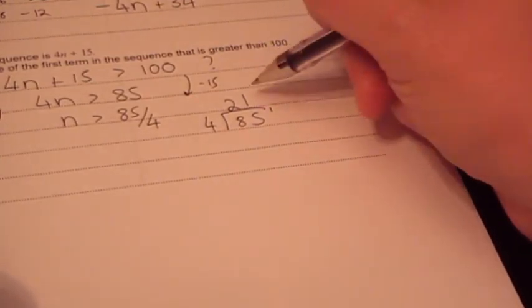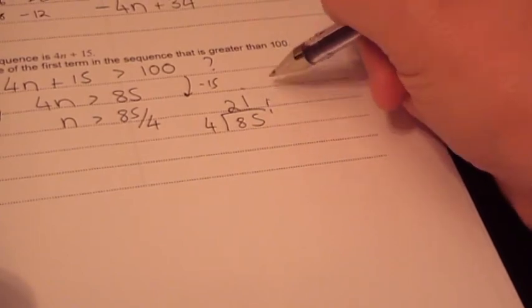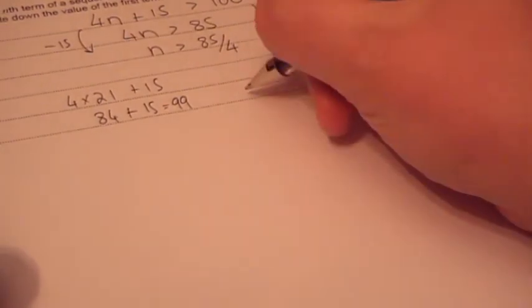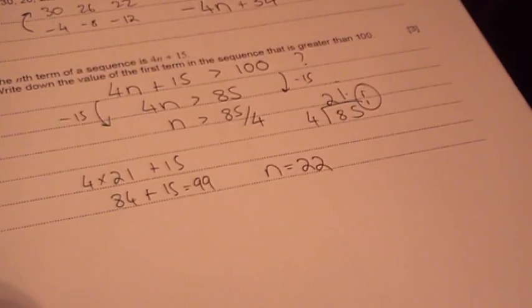So 21 is a key number. Now if I do type in 21, 4 times 21 plus 15, 4 21s are 84, plus 15 is 99. It's just not quite there, and that's because of this remainder 1 bit. So in answer to the question, the first term that goes over 100 must be 22, which is just 1 more.